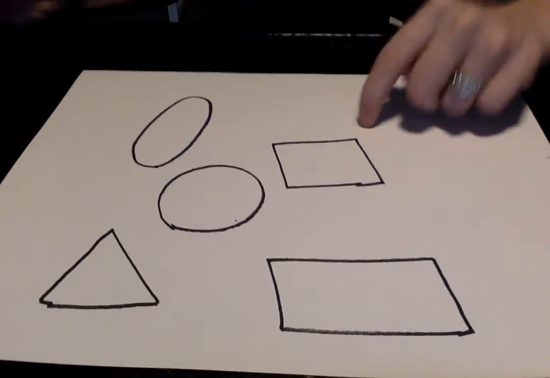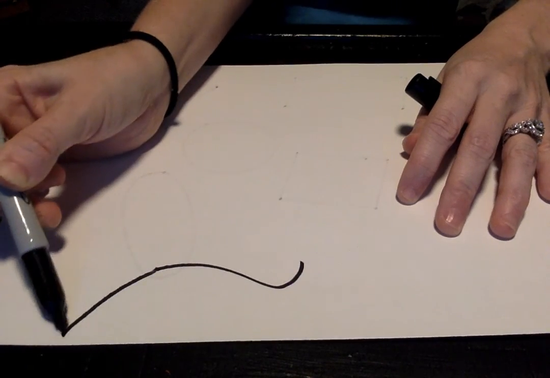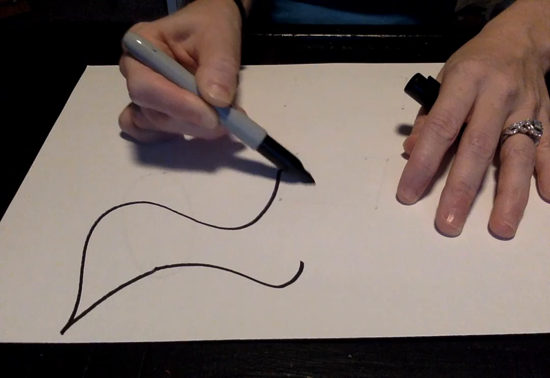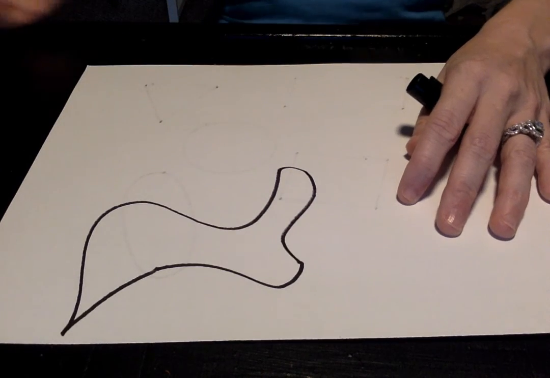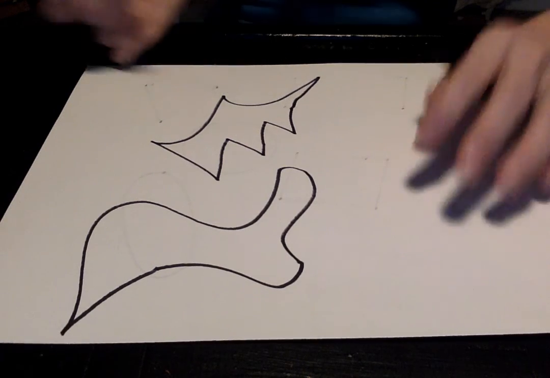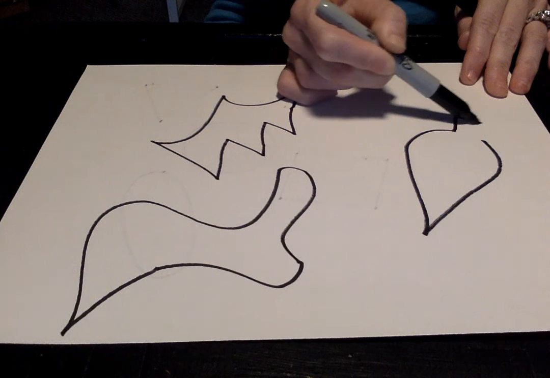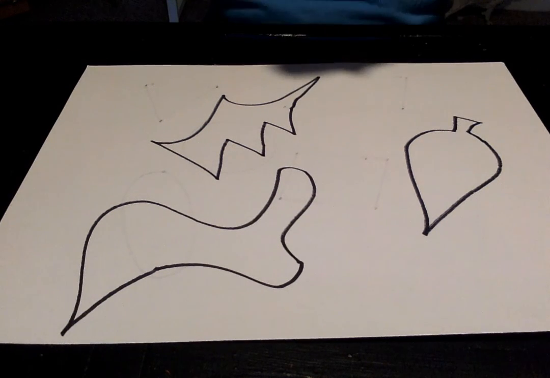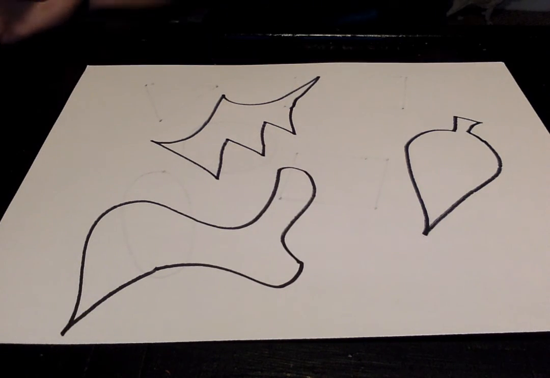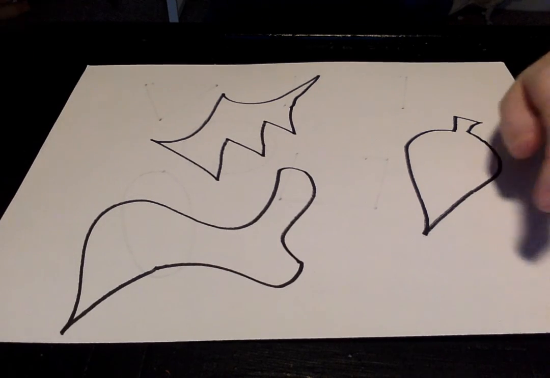Those are geometric shapes. Not for this project so much, but for the next project, you're going to learn shapes that are called organic shapes. Those shapes are weird. They can be zigzag, they can be pointy, they can be shaped like things. So those types of shapes are called organic shapes or non-geometric shapes. So those are your 2 vocabulary words.